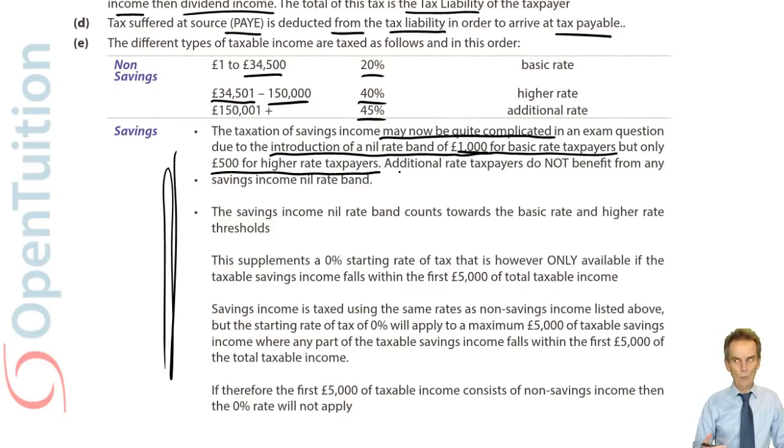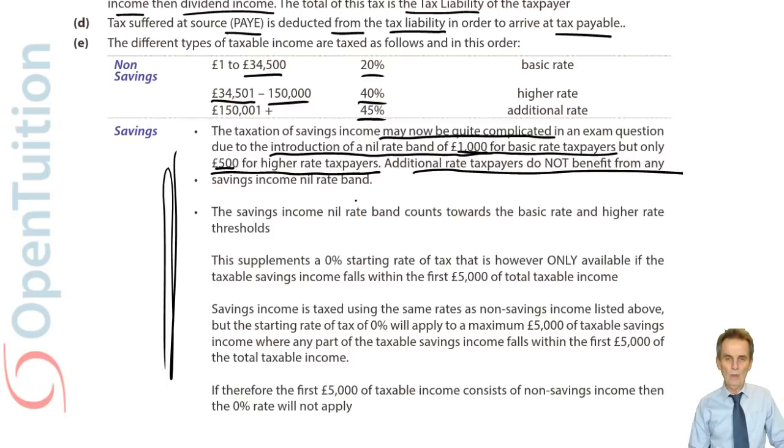So HMRC are more generous, which is a good thing, to basic rate taxpayers. Those with less income get a bigger nil rate band in relation to their savings income. It reduces to just £500 for higher rate taxpayers, and you might guess the way we're going: additional rate taxpayers don't benefit at all. There is no nil rate band applicable to additional rate taxpayers.